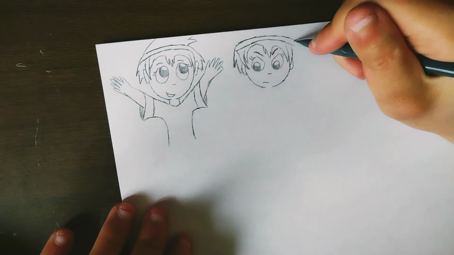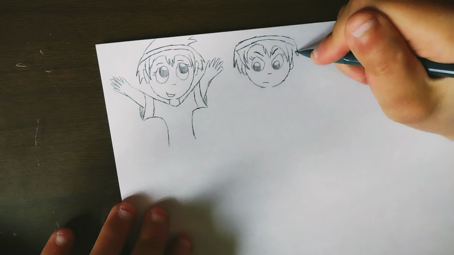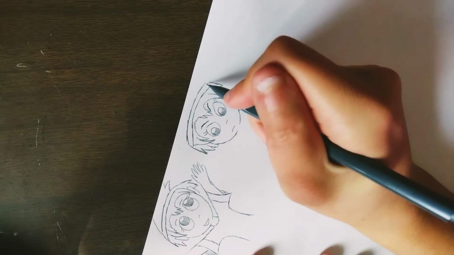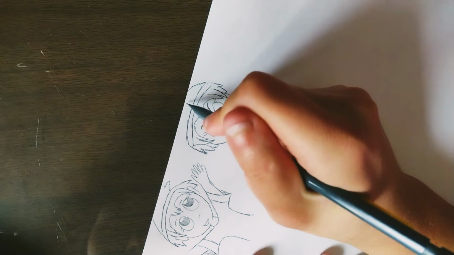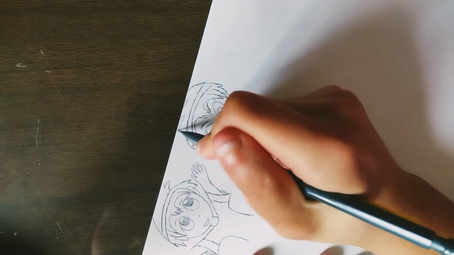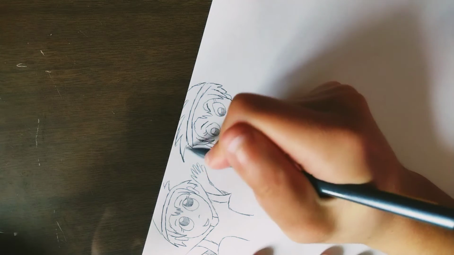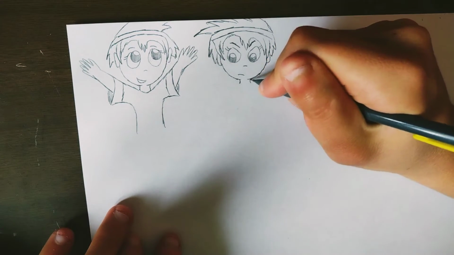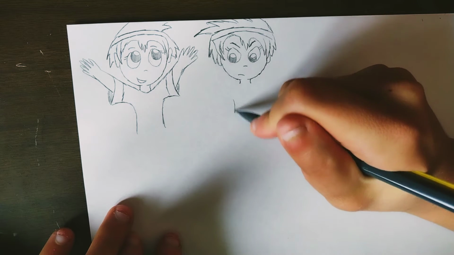And there's her headband. And I'll do her spiky hair. And since she's angry, I'm going to pose her a little different.